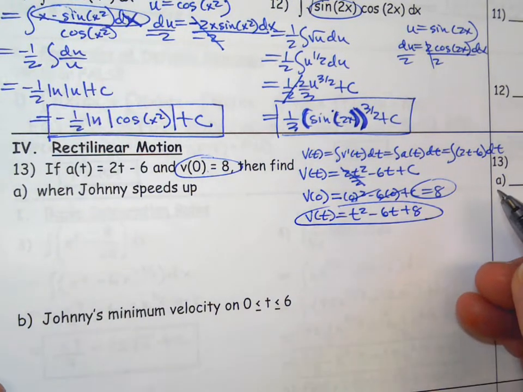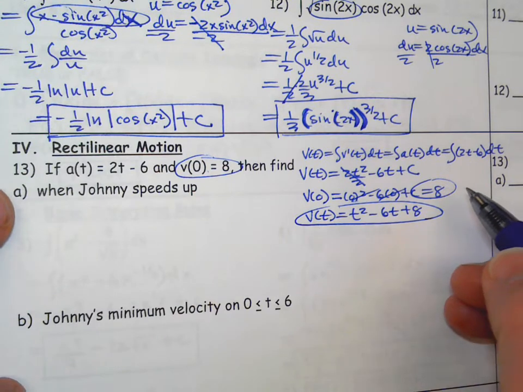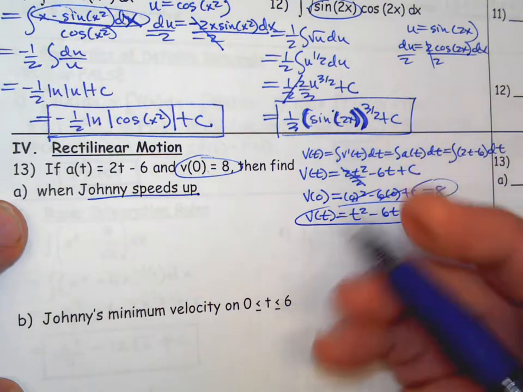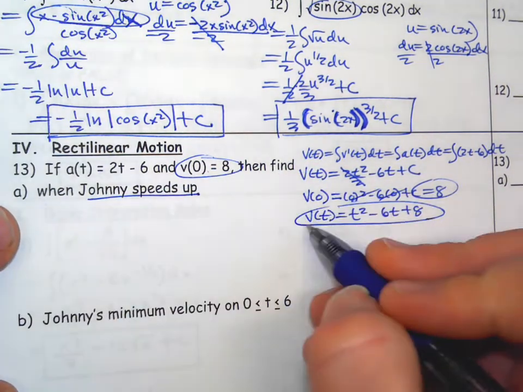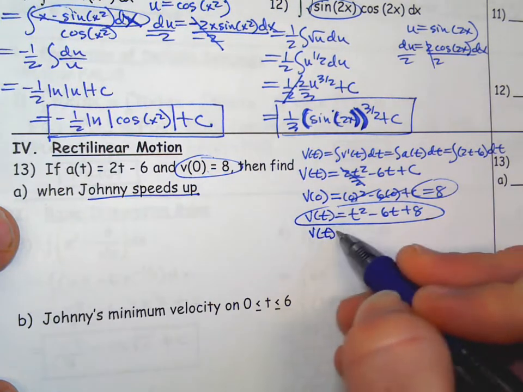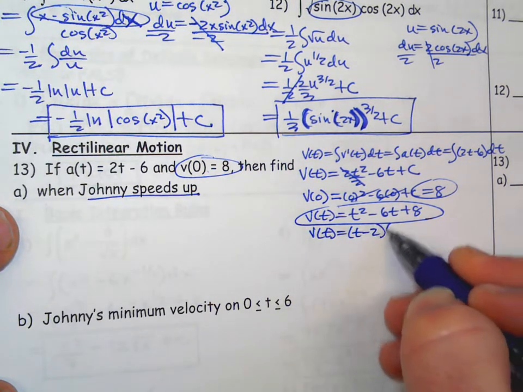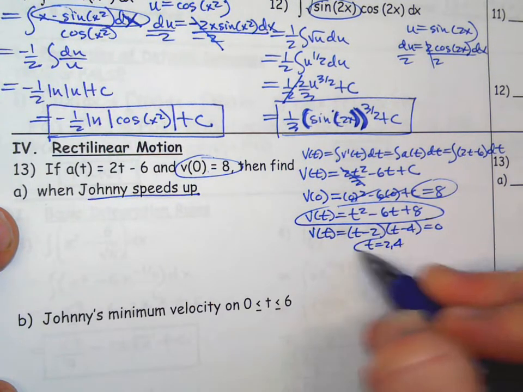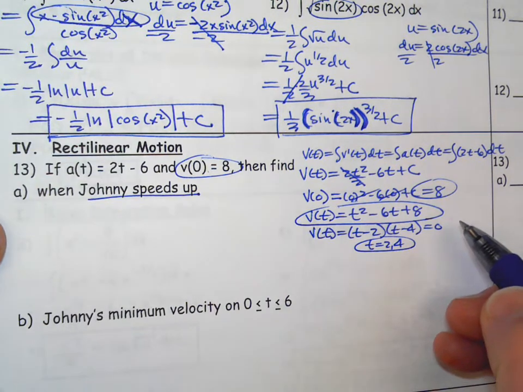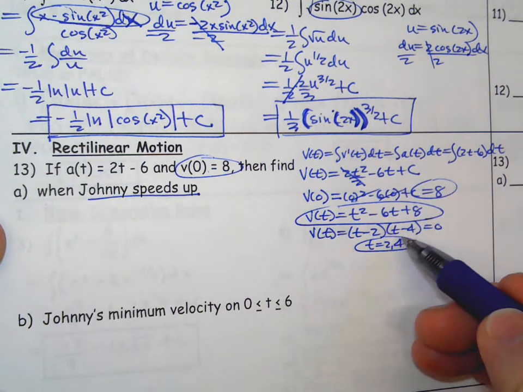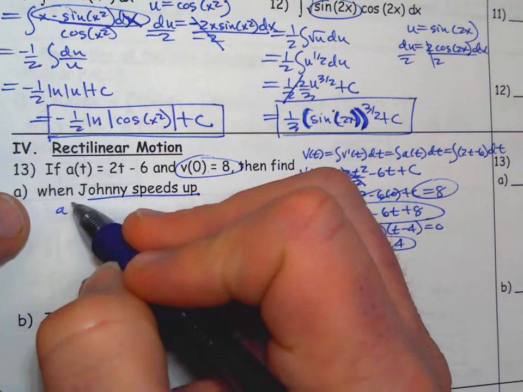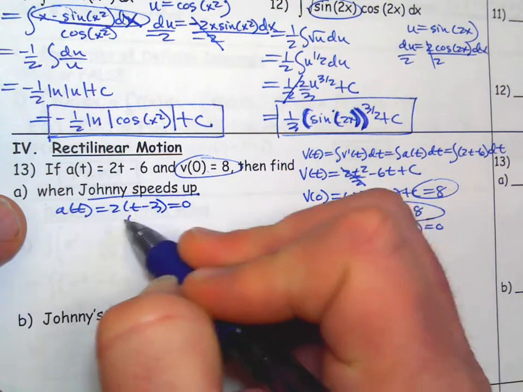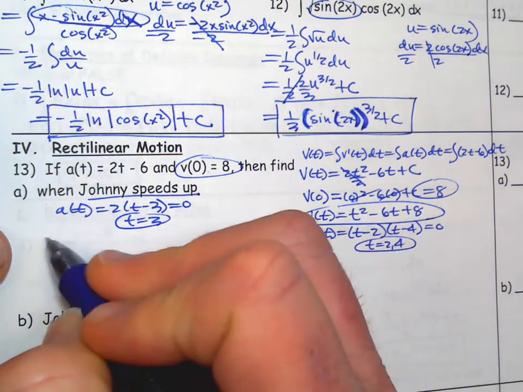I don't know if I need the position yet or not, so I might just wait on that. If I need it, I can do it. When does Johnny speed up? Well, we want to do two line checks, for acceleration and velocity. So we have velocity here. So I'm going to set it equal to 0 and factor it. Usually we're not going to include negative time, but if I had a negative critical point, I'd still put it on my line check. Acceleration, if we factor it, set it equal to 0, we get that.